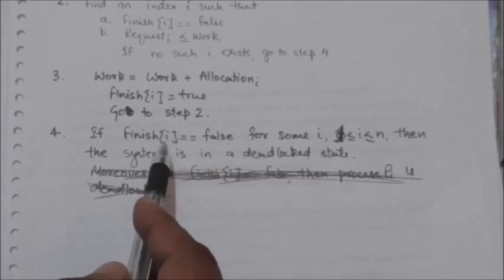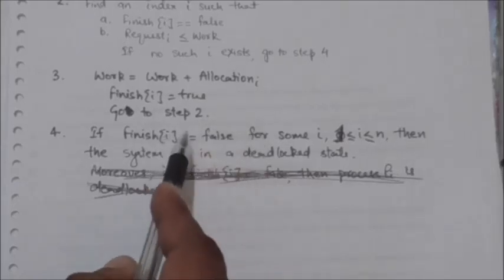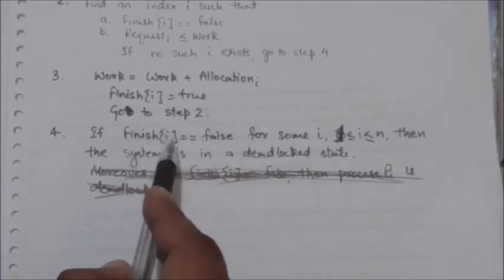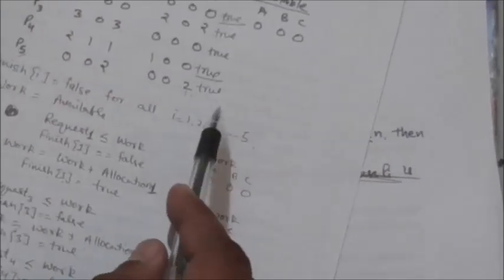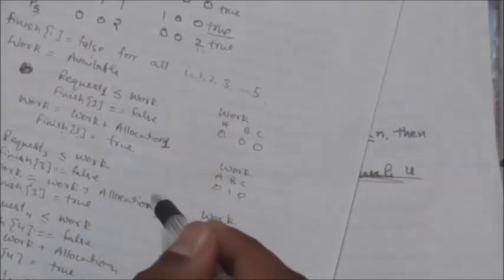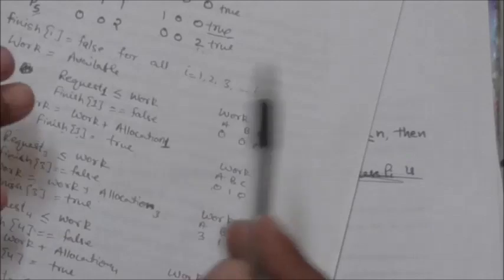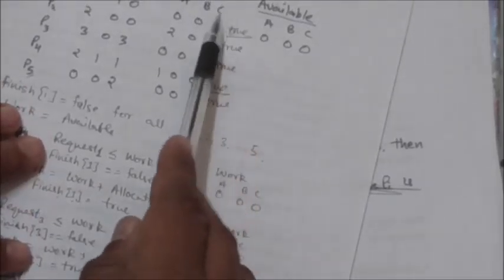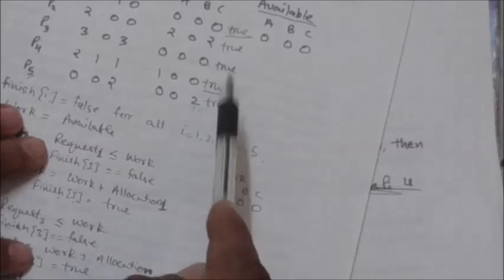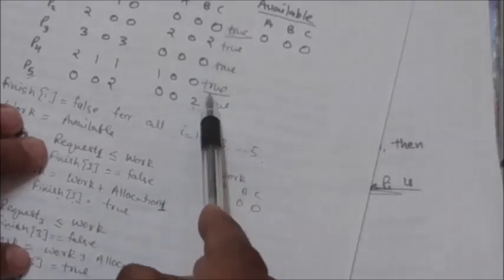If we find the value false at any index in the finish vector, then it means that the system is in deadlock state. Here at any index in finish vector we have not found any false value, right? All the values are true, so the system is not in deadlock.